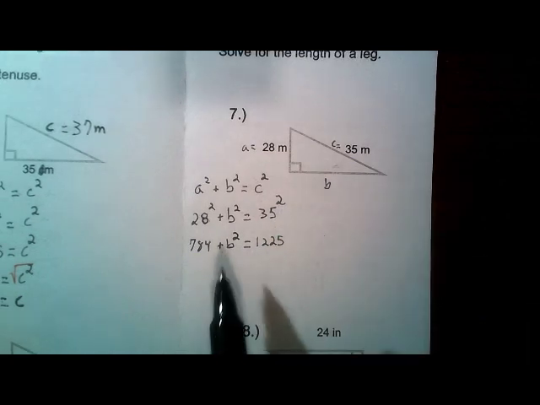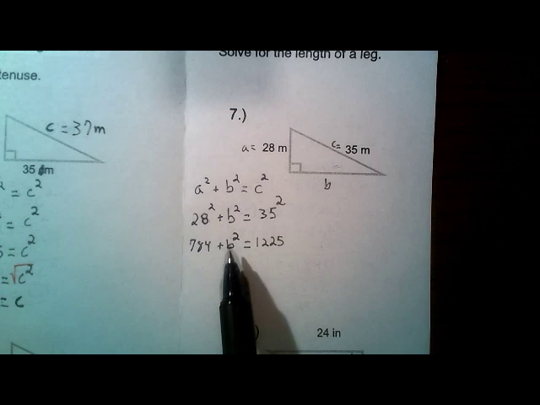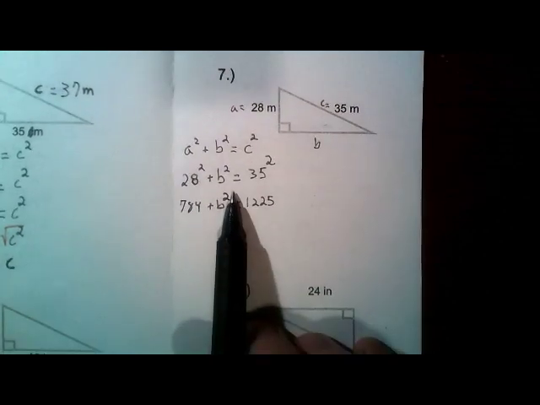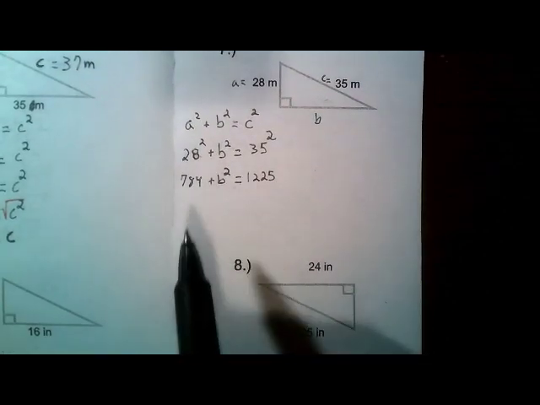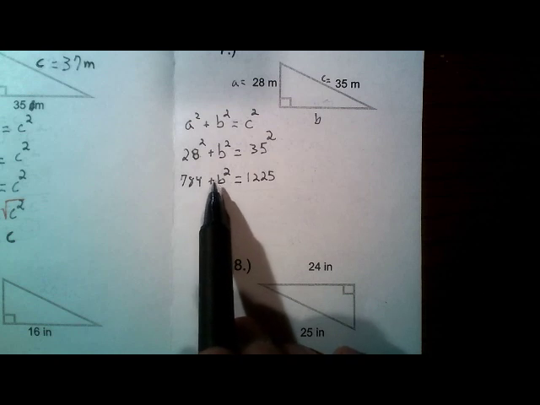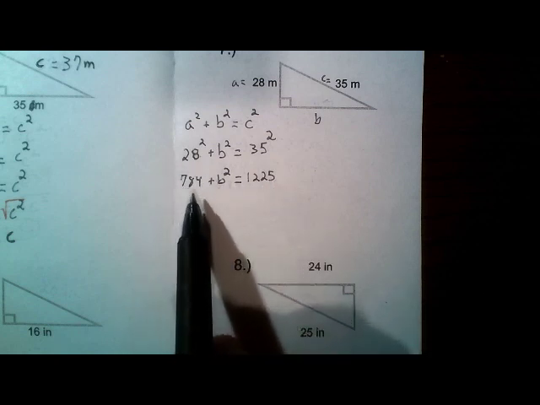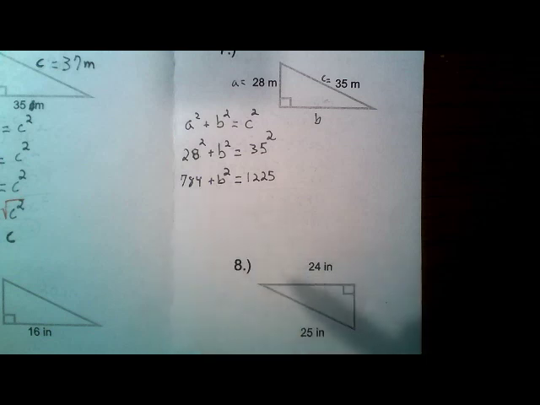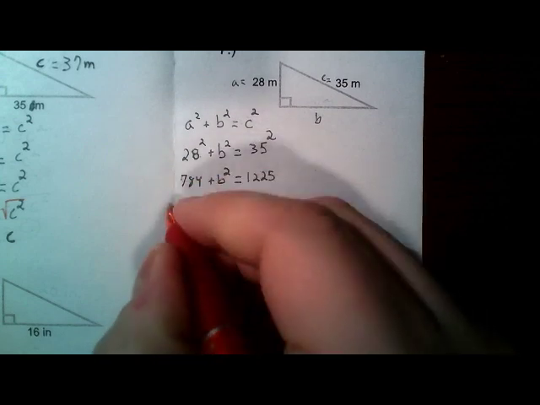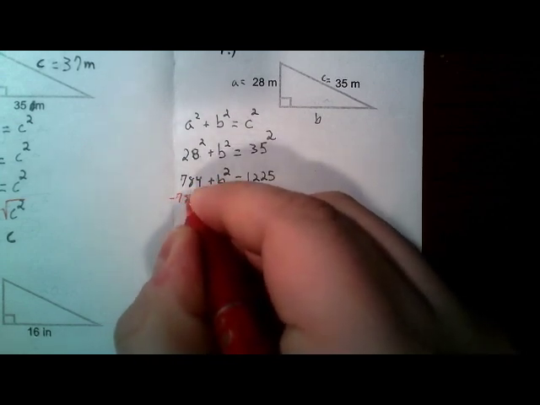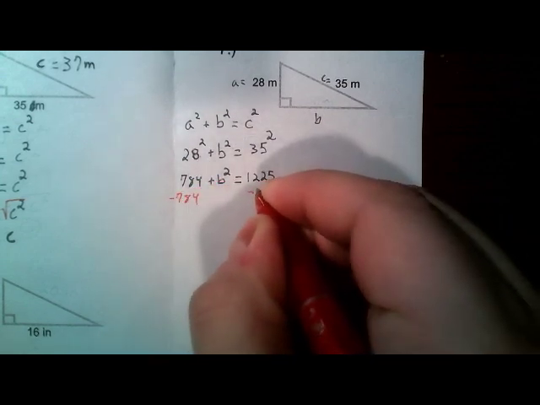Now, I need to find b, so I have to start doing opposite operations to get b by itself. And I can't immediately take the square root of both sides, because I need to get rid of this 784 first. So my step really here is going to be to subtract 784 from both sides.